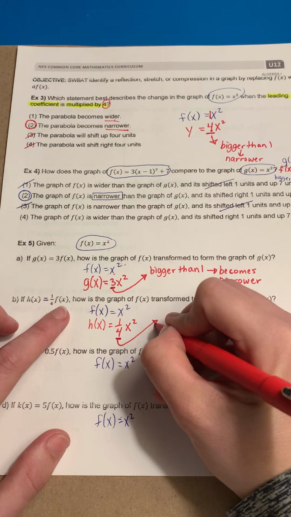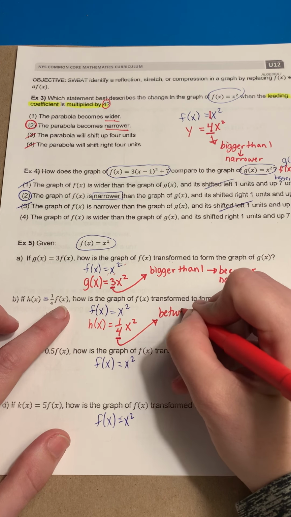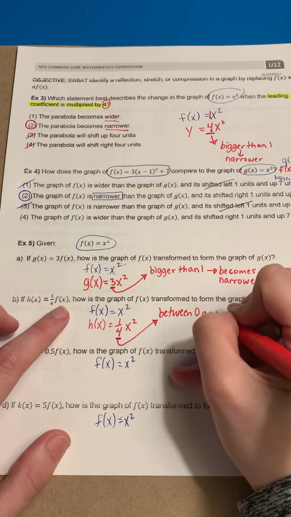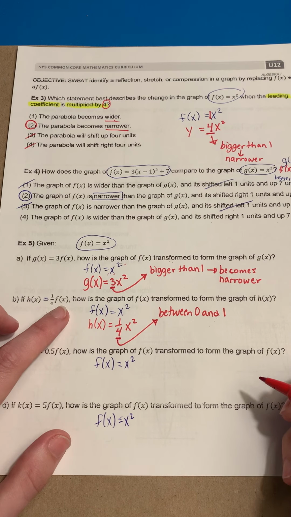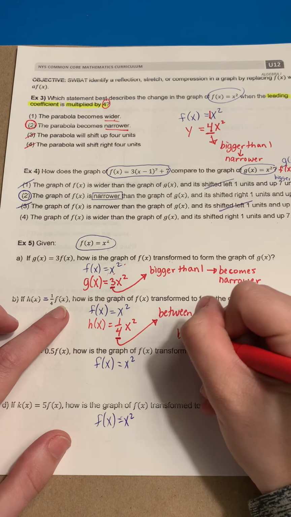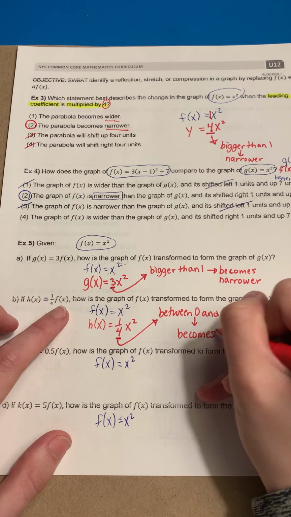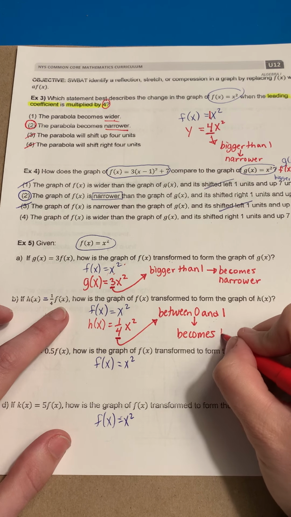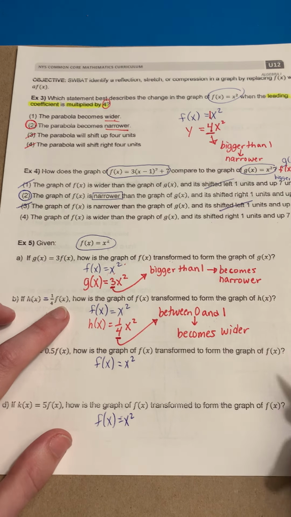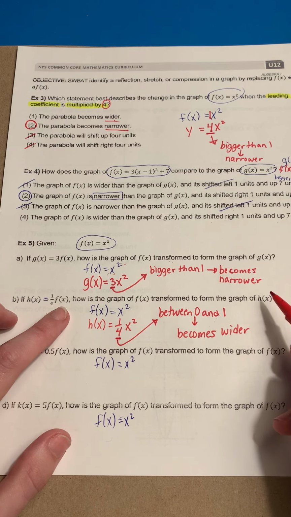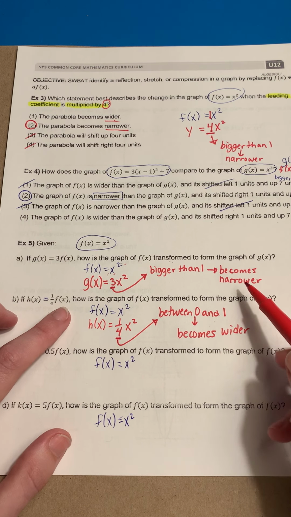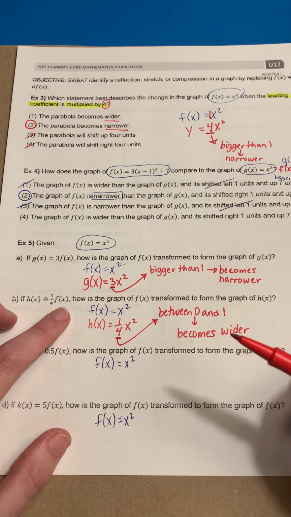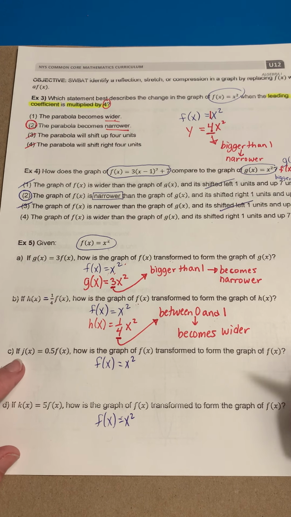Well, 1/4 I know is between 0 and 1. And if it's between 0 and 1, I know the graph becomes wider. So what I could say is h of x is wider than f of x. It's another way that you can describe it.